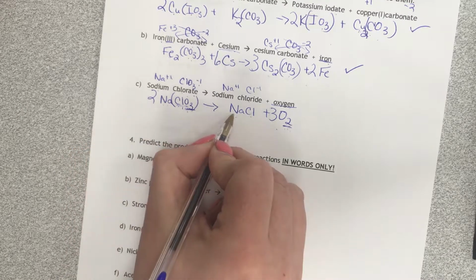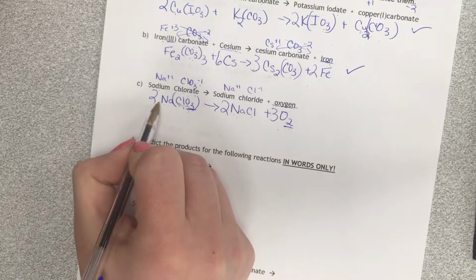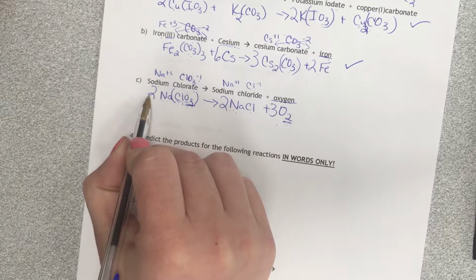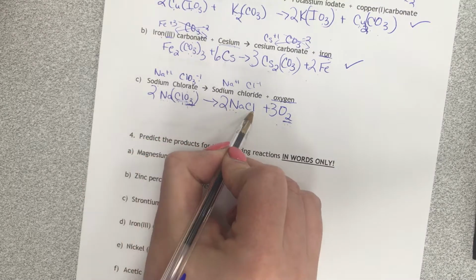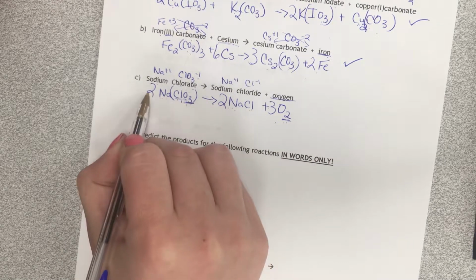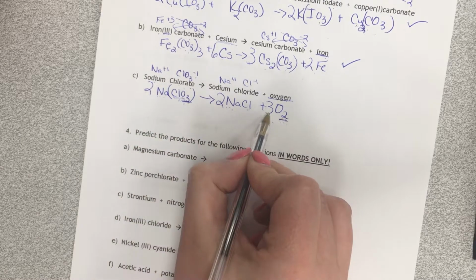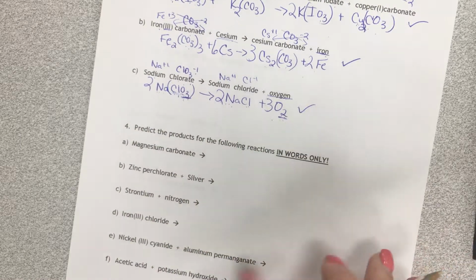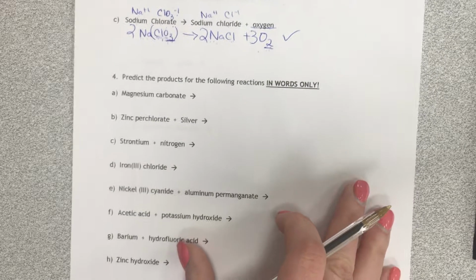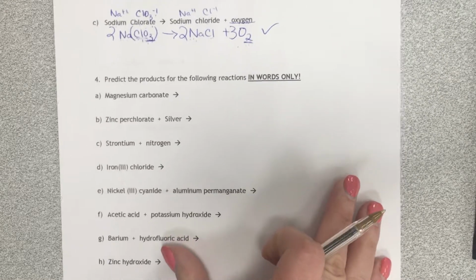So we have 2 sodiums, 1 sodium. We need to change that to 2. 2 sodiums, 2 sodiums, 2 chlorines here, 2 chlorines here. We have 6 oxygens, 6 oxygens, so I'm good with that. Okay, so that's it. It's super easy.